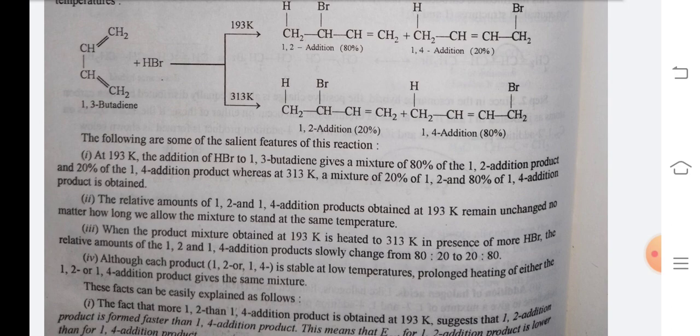First, at 193 Kelvin, the addition of HBr to 1,3-butadiene gives a mixture of 80% of the 1,2 addition product and 20% of the 1,4 addition product, whereas at 313 Kelvin, a mixture of 20% of 1,2 and 80% of 1,4 addition product is obtained.